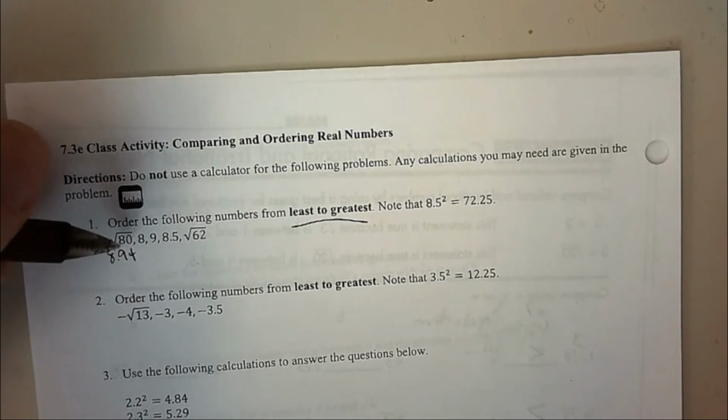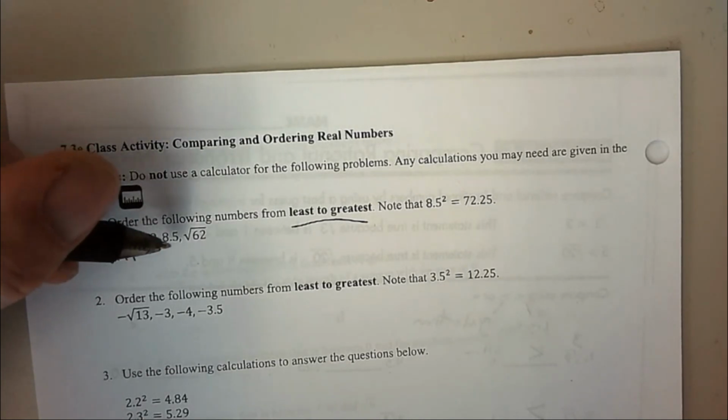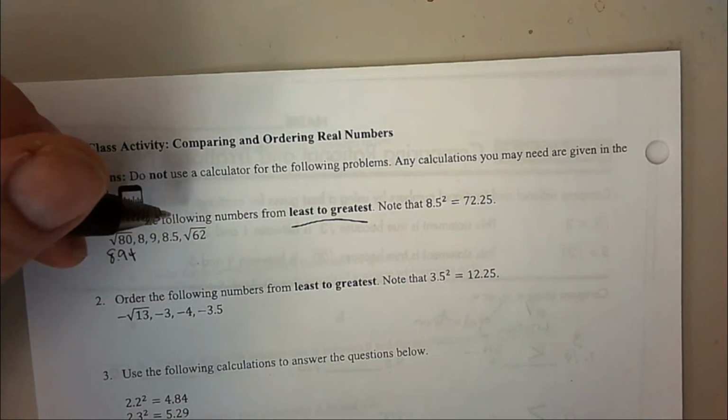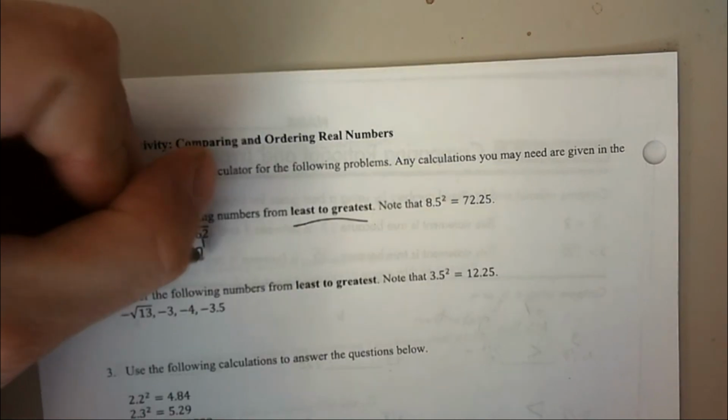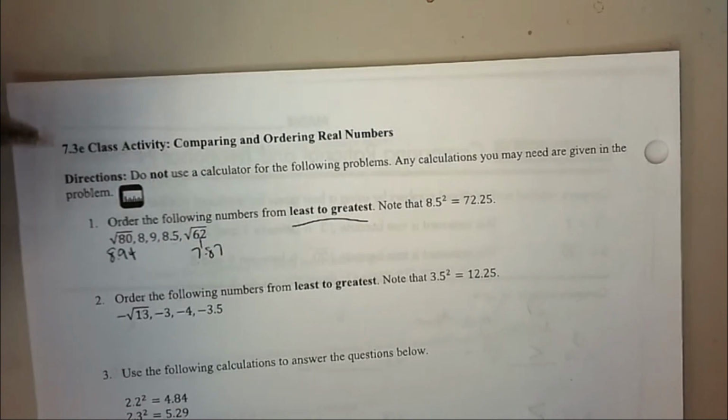I need to get all of these in a similar format. So I'm going to convert them all to decimals, and then I can start comparing things. Okay, the square root of 62. I'm again looking at my chart, and I see it's like 7.87.